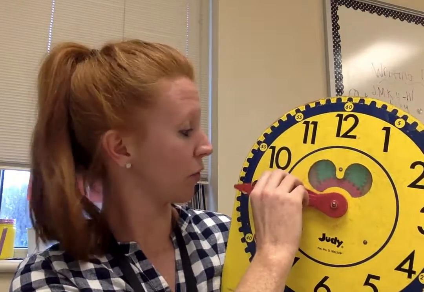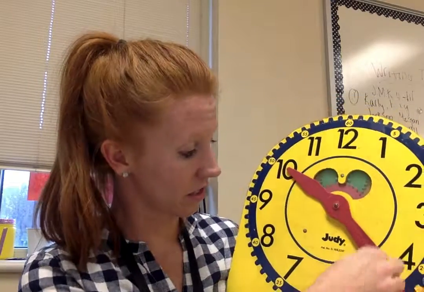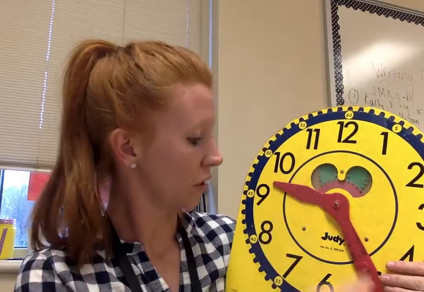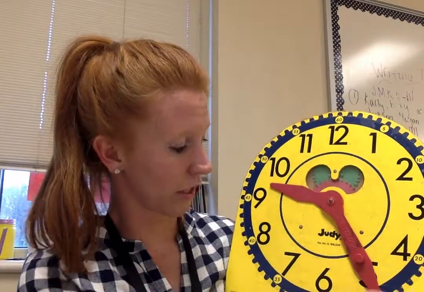Number 4, you try telling the time. Then pause the video or restart the video to check your answer. We have our small hand in between the 9 and the 10, making it in the hour of 9. And then our big hand is on the 5. So it would be 9, 5, 10, 15, 20, 25, 9:25, which would be H. 9:25, number 4 is H.